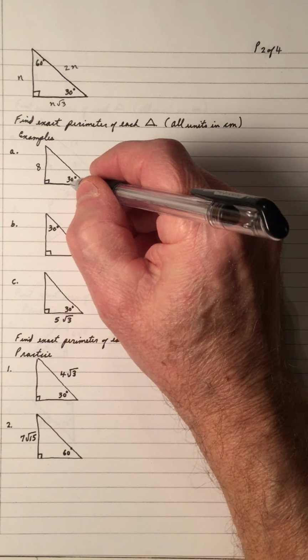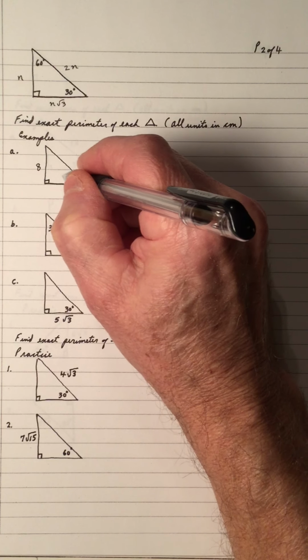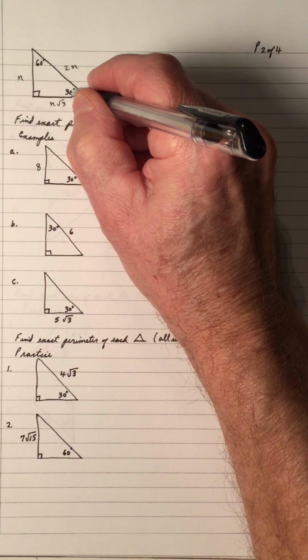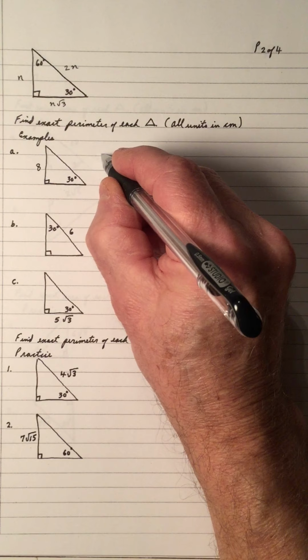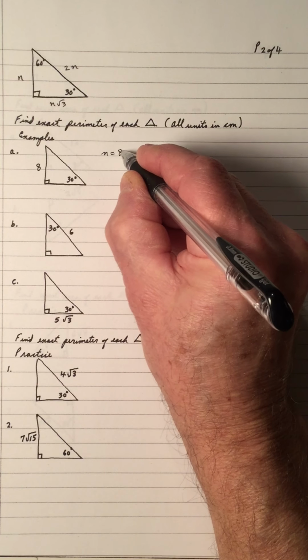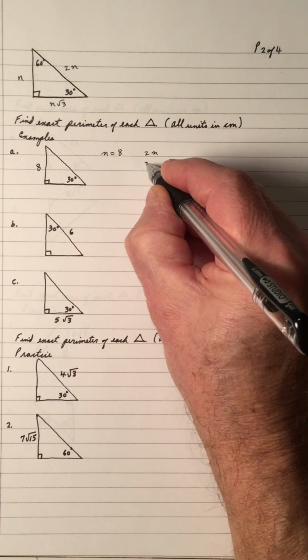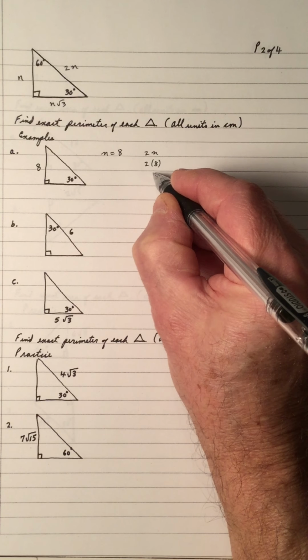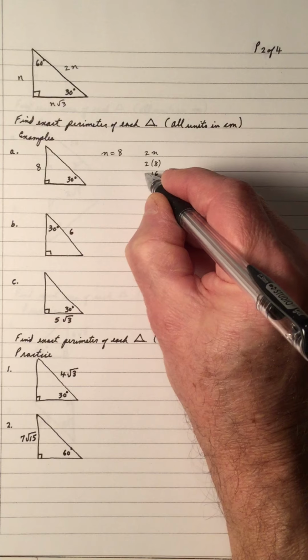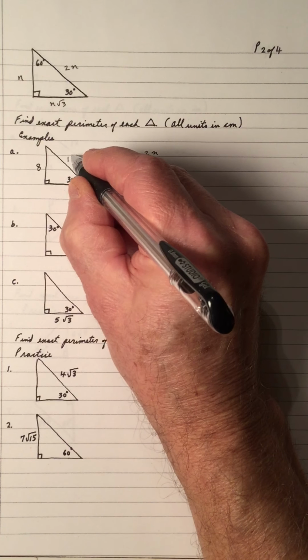So, if we look at this triangle, opposite to 30 is 8, and opposite to 30 is n. So that means n must be 8. So 2n must be 2 times 8, so 2n is 16. So this is 16 right here.